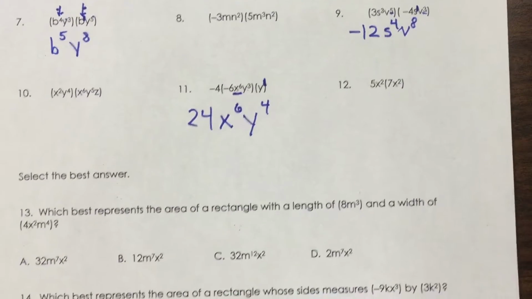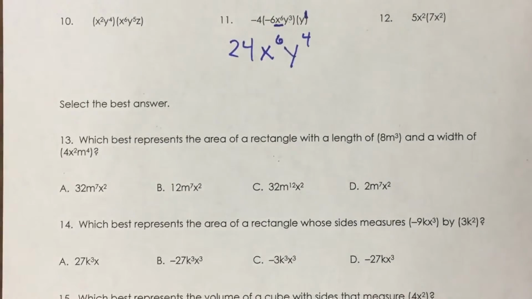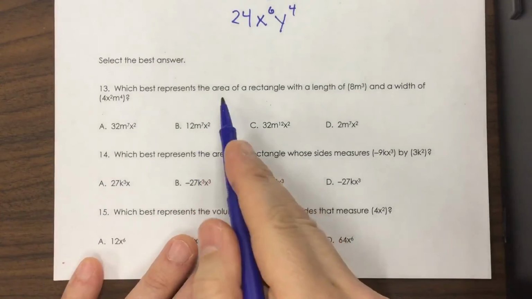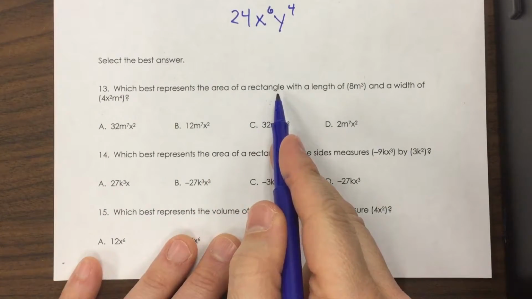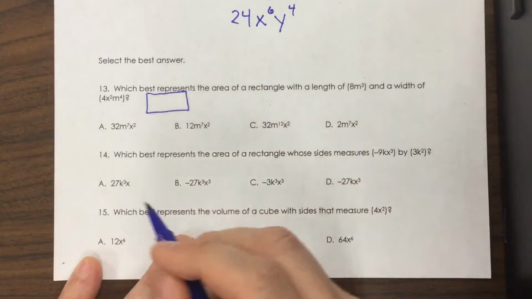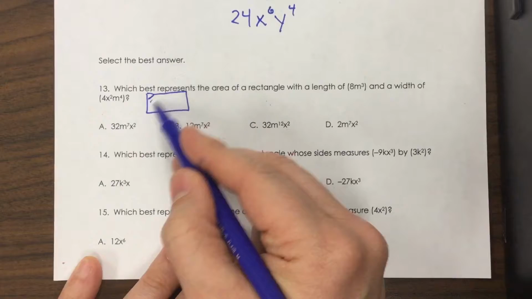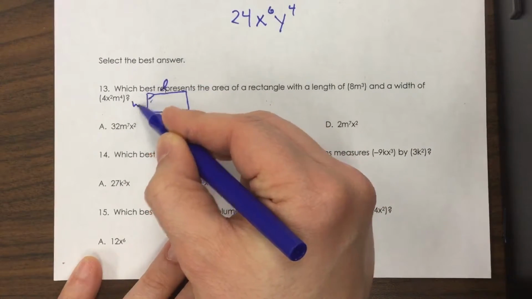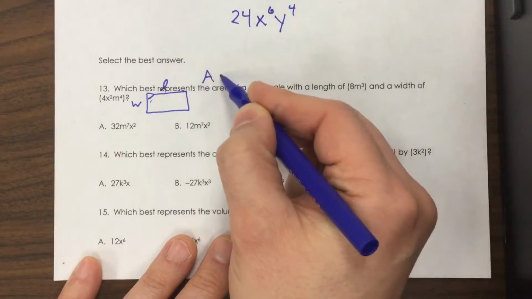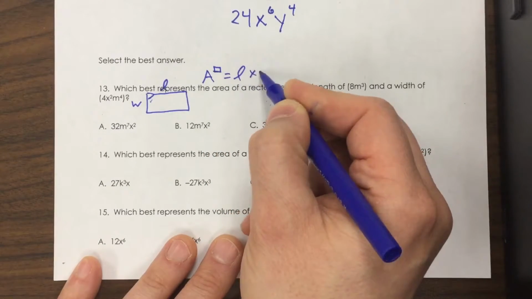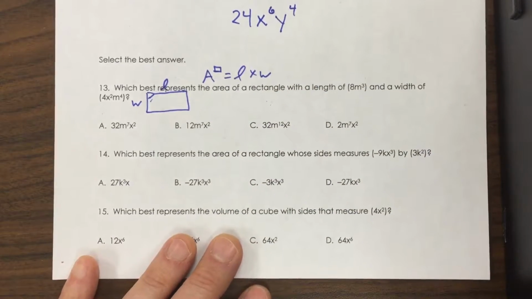Now we have a few short word problems that we'll do together, the odd ones. Number 13, which best represents the area of a rectangle? Well, first of all, before we keep reading, let's remind ourselves of a rectangle. And area means the inside space of the rectangle. That's going to be length times width. Area of a rectangle is equal to the length times the width. You have to know that kind of going into this.